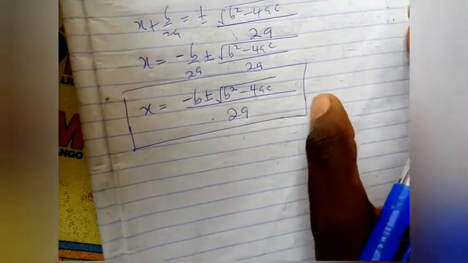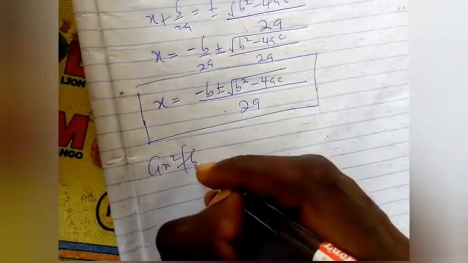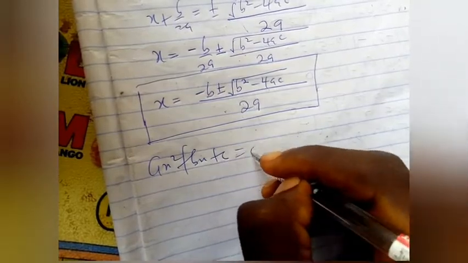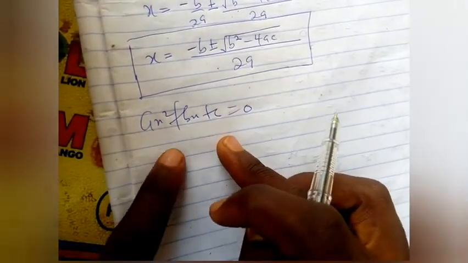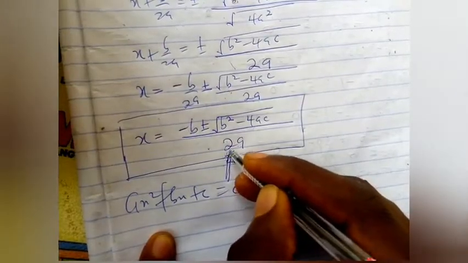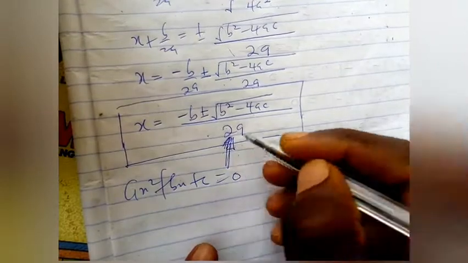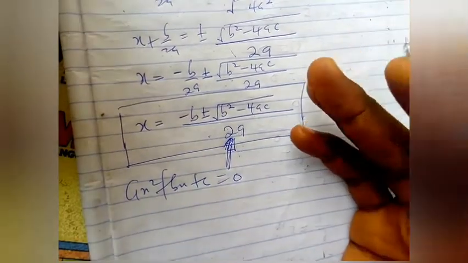In other words, you can prove all the way from ax squared plus bx plus c equals 0, which is called the general form of a quadratic equation, to this, which is called the quadratic formula. Now, I used to know it as the almighty formula.